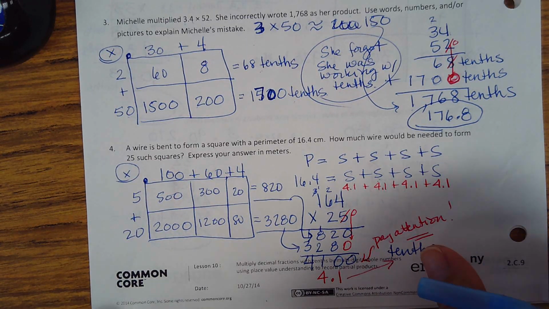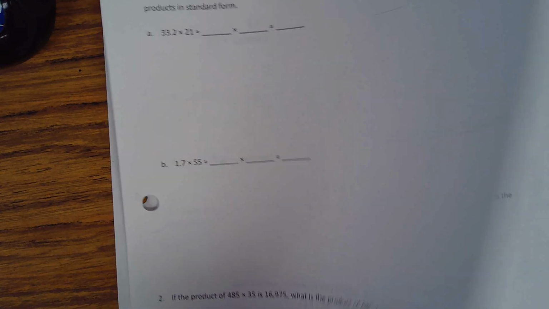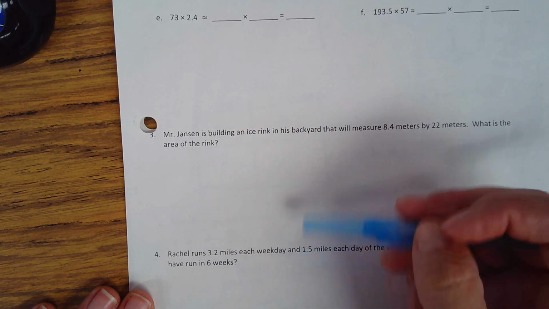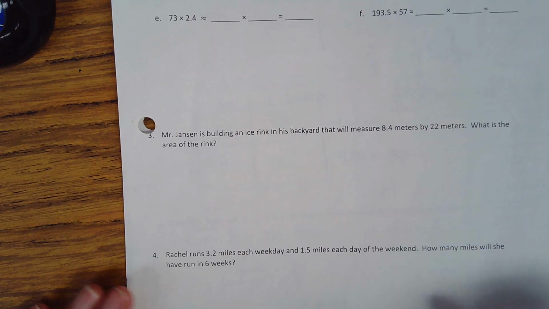All right, so I hope this helps you as you move through the exit ticket, and especially as you move through these last 2 word problems. Make sure you absolutely get those word problems done.